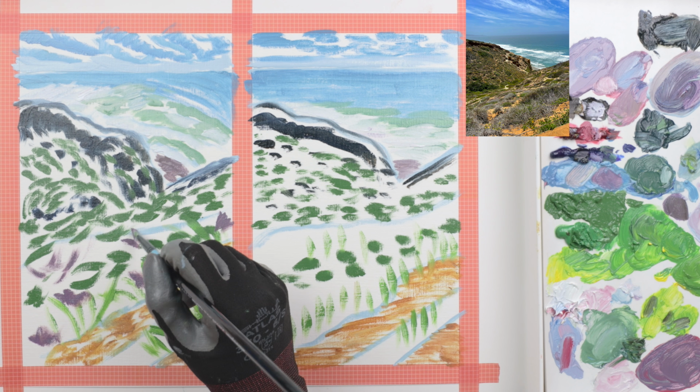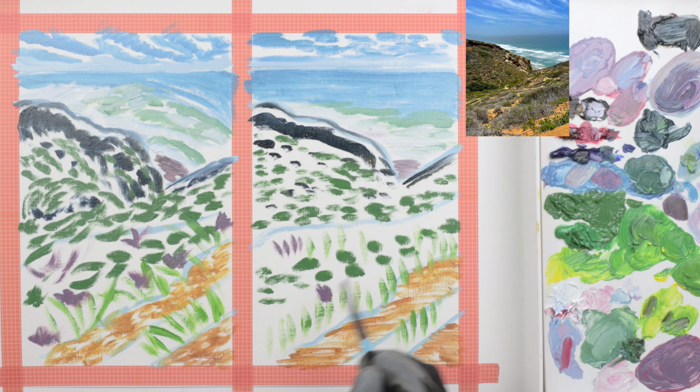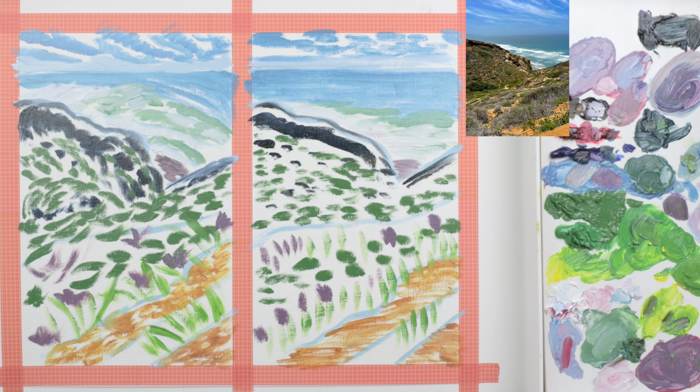So no matter what feeling you're going for, you can harness the power of brushstrokes and portray that in your painting. You can enhance your colors and images with just direction and texture of your brushstrokes, which is such a cool, powerful tool. All right, well, I really hope that was helpful.